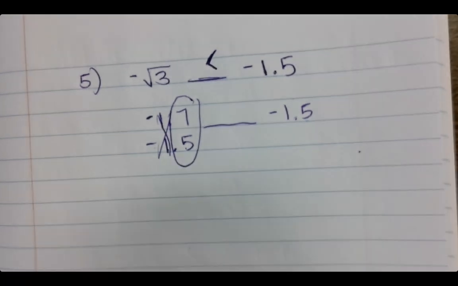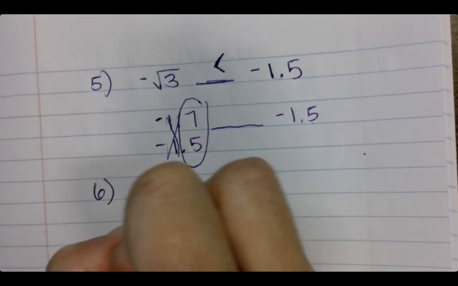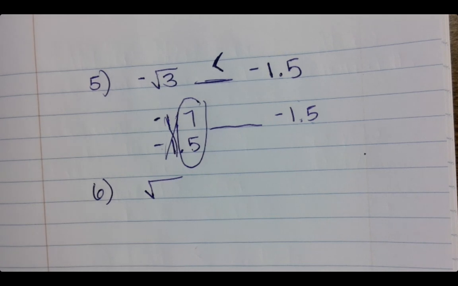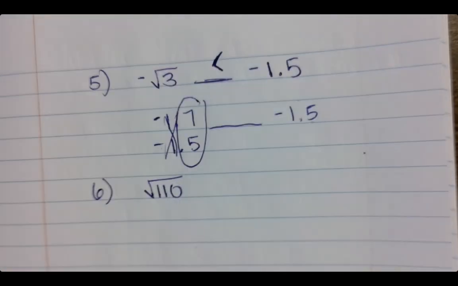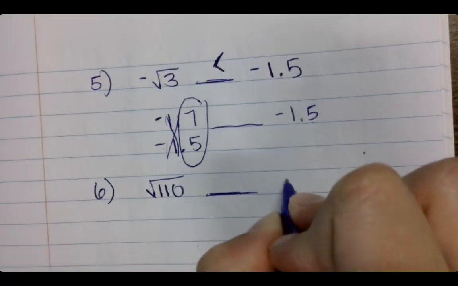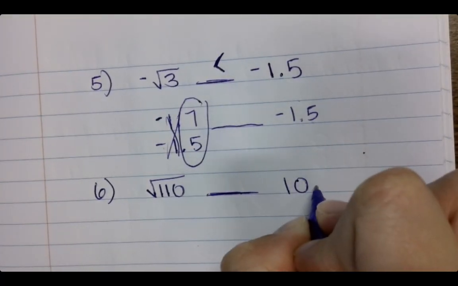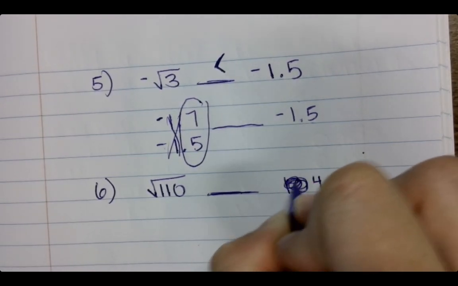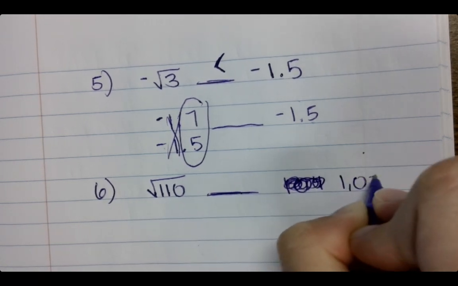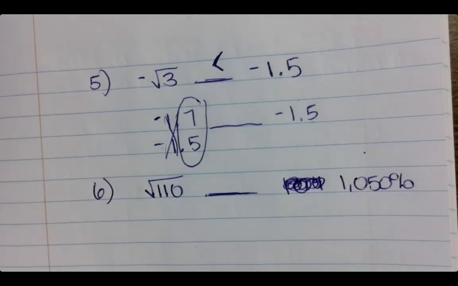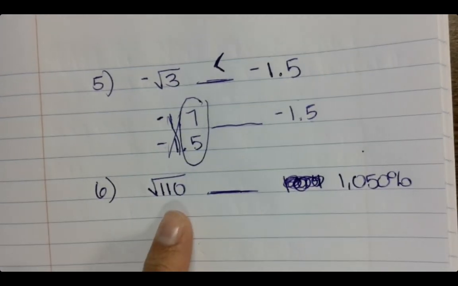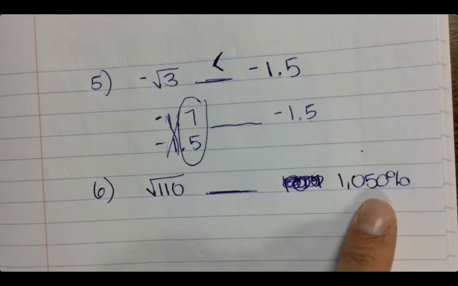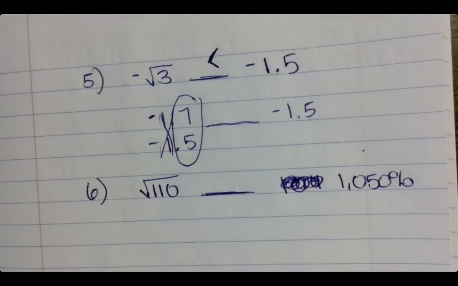All right. Now I want you to do one. So what about the square root of 110? The square root of 110, and I'm going to compare that to 1050%. The square root of 110 being compared to 1050%. You are going to work on that and then come back to me.